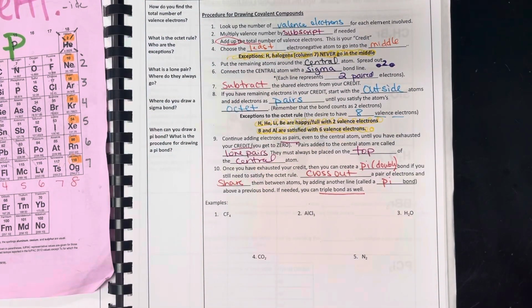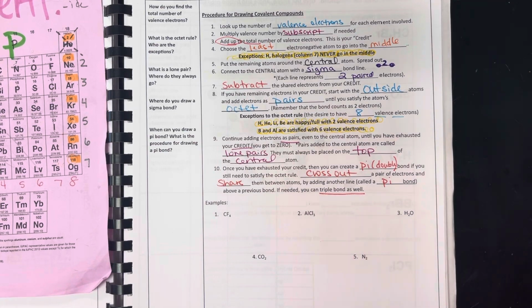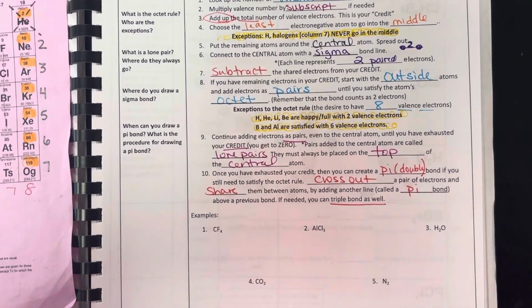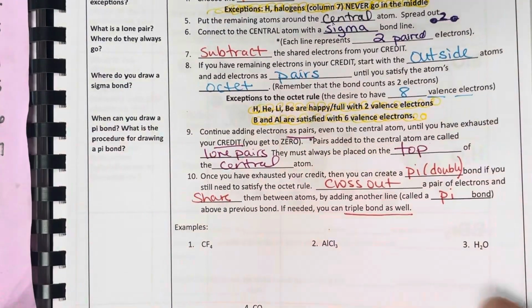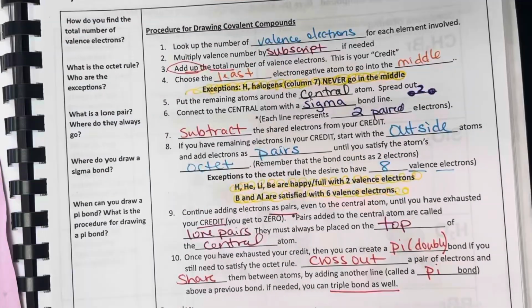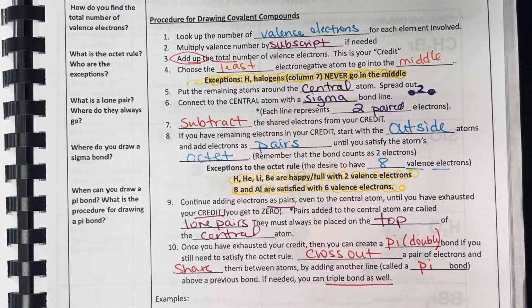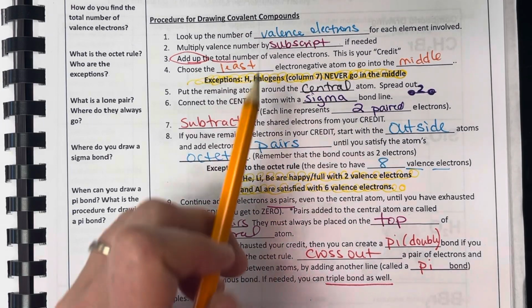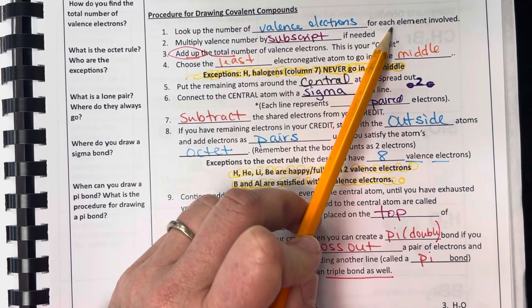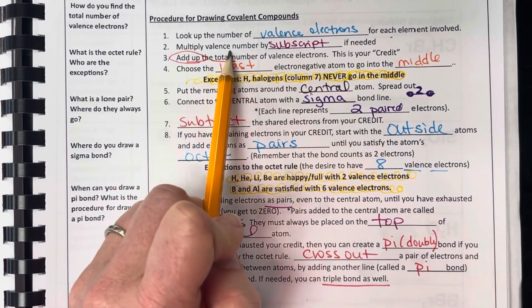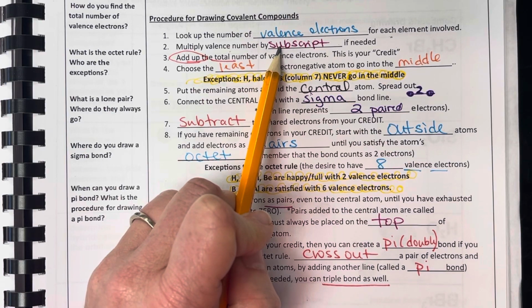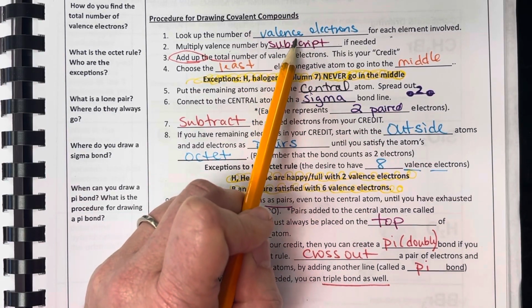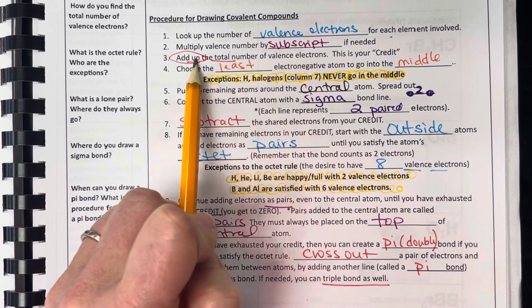The procedure for drawing covalent compounds involves a lot of steps, but the more times you do it, the more you just do the steps naturally. I'm going to teach them each as individual steps, and then we'll learn more as we go on. We'll zoom in so we can look at the steps first. The first thing we have to do is look up the number of valence electrons for each element involved, and if that atom has a subscript, multiply it. Once we know the number of valence electrons for each element, we add those all up.